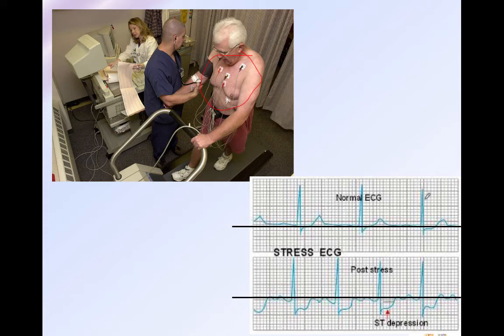Here's the normal EKG, and here's the EKG during a stress test in which a person is not getting enough oxygen to their heart. That's indicated by what's known here as ST segment depression. And so this is the area between the end of the QRS and the start of the T wave. And it's down below the baseline, and so this is a classic sign that an individual's heart is not getting enough oxygen.